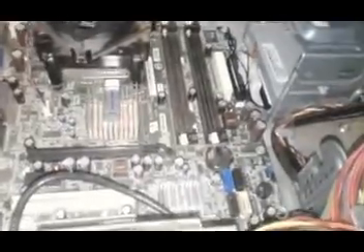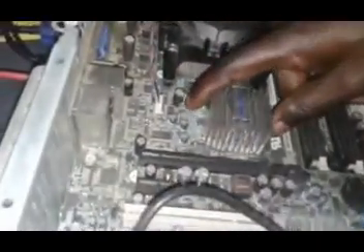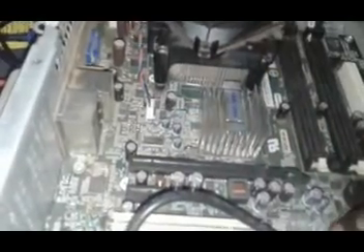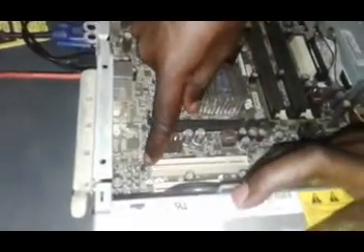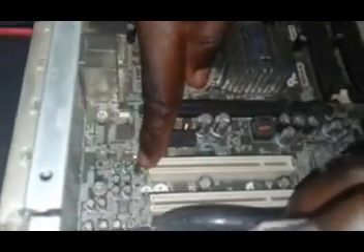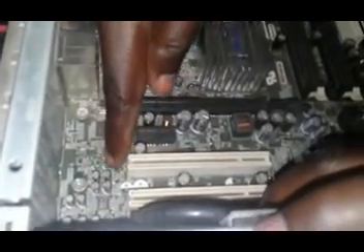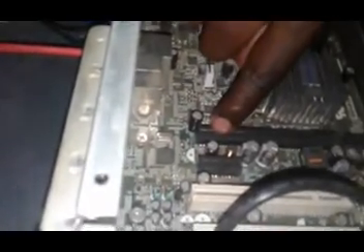We have the chipsets. This one is called a north bridge, and this one is called a south bridge. We have the bus slots, and these ones in white we call PCI, or peripheral component interconnect. We have PCI Express. For PCI Express, we have one which is x16, the bigger one, and a smaller one which is called x1. If you read on the motherboard, it has X1, and this one has X16.